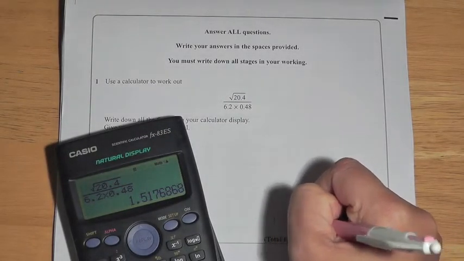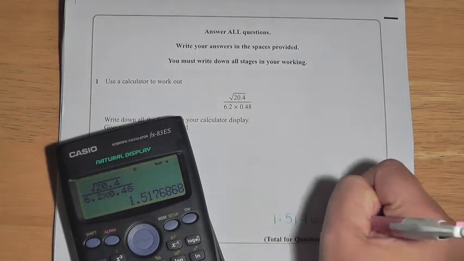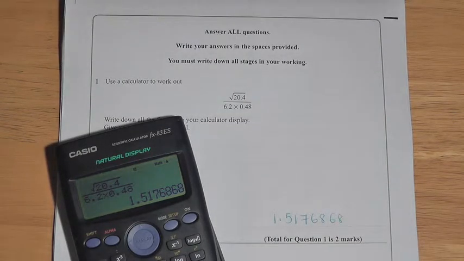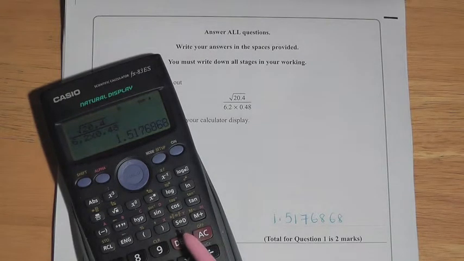If your calculator gives you the answer as a fraction, make sure you know this button here, the S to D button, which changes between fractions and decimals.